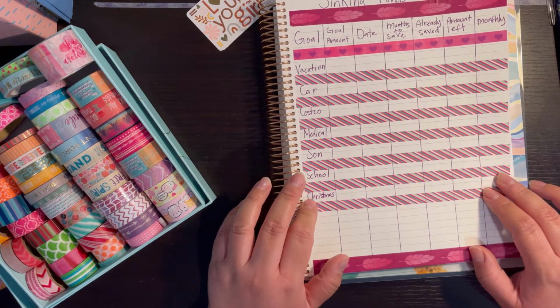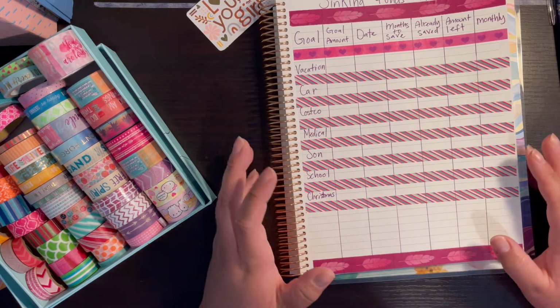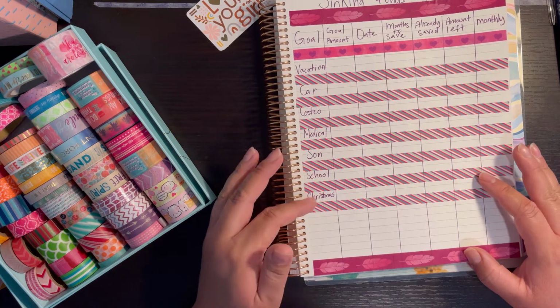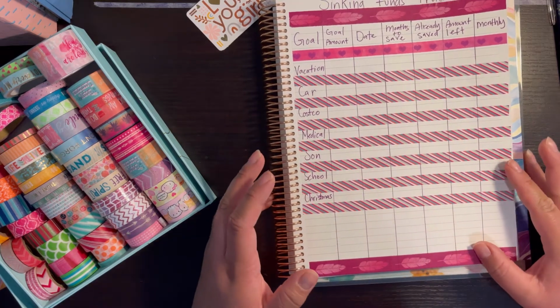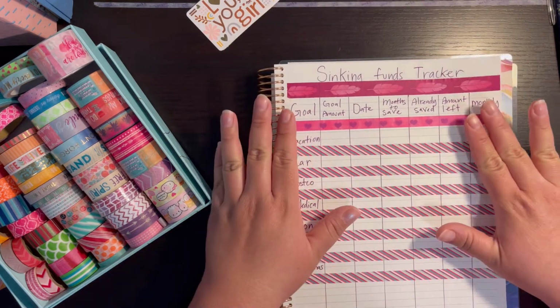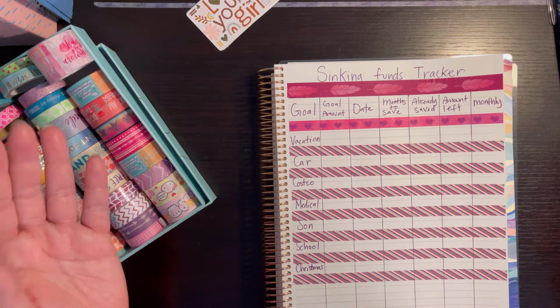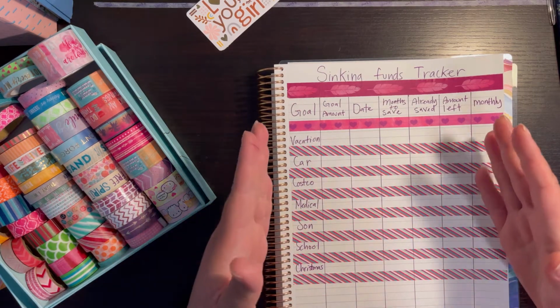So for next Christmas, I want to have a sinking fund so I don't have that same problem, or have to rely on credit card use or spend extra money that is not budgeted for that amount. So a sinking fund is really just a way to save a little every paycheck for a larger expense or something that you know is coming up.